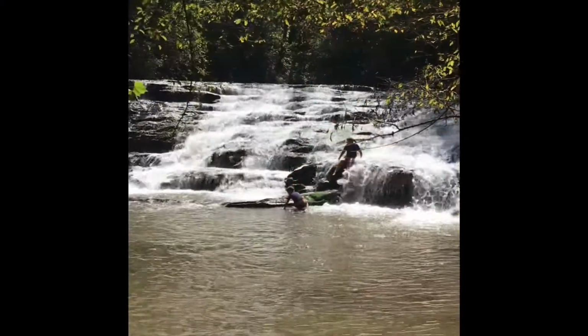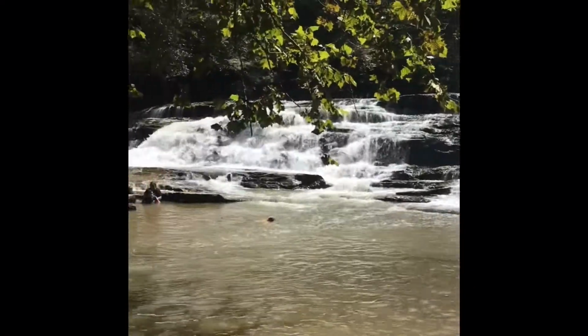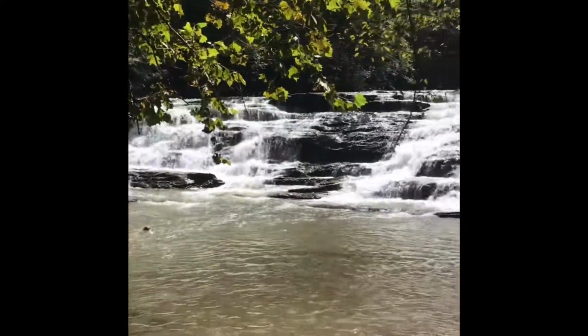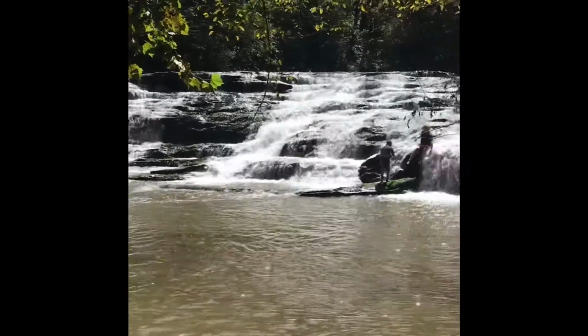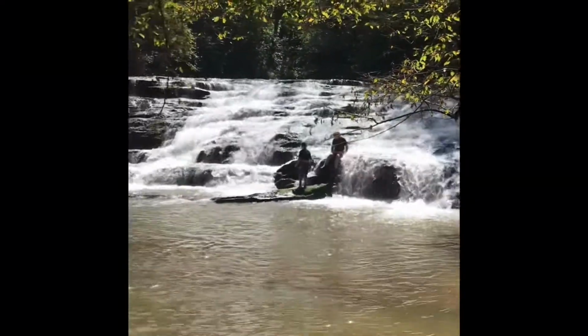So as you can see, the waterfall is not a large waterfall. It's actually one of the smaller ones and actually pretty easy to climb. The water here is fairly shallow. The deepest part is about 4 feet deep on a normal day.